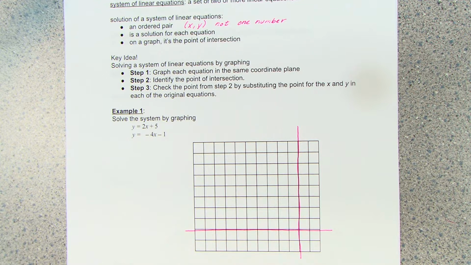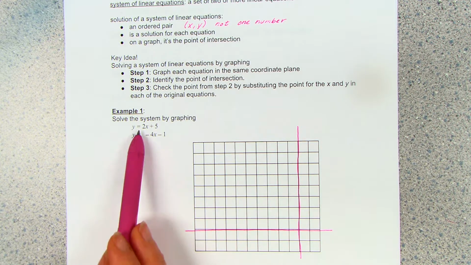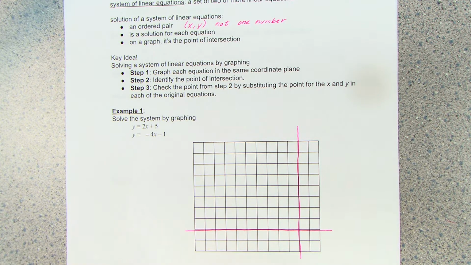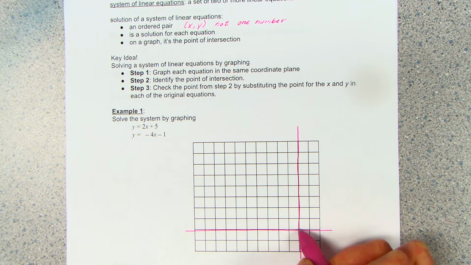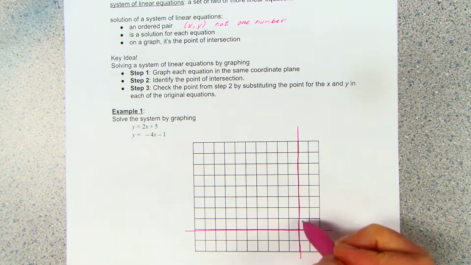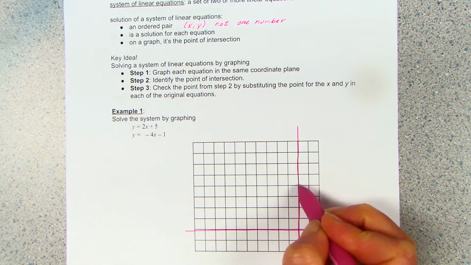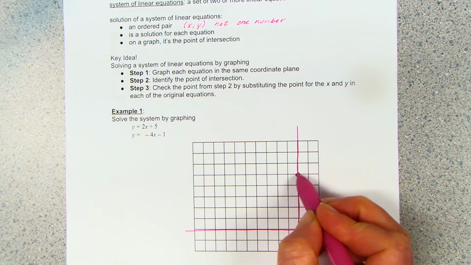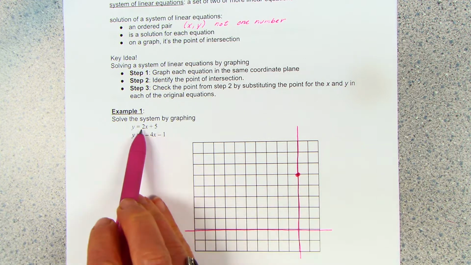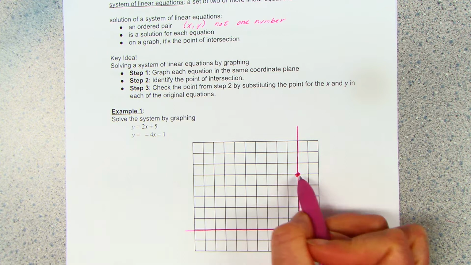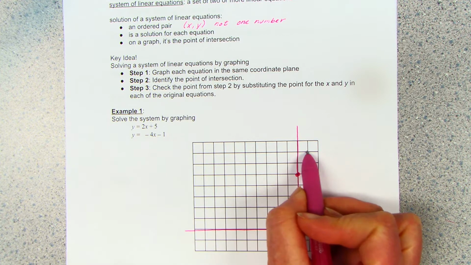All right. And so my first equation is y equals 2x plus 5. So I'm going to go to my y-intercept, which is 5. 1, 2, 3, 4, 5. And then I'm going to graph a slope of 2. That means it's going to go up 2 over 1.